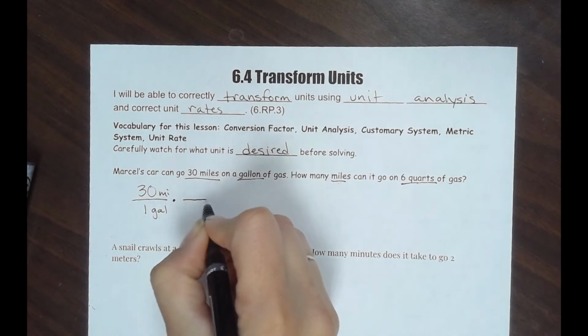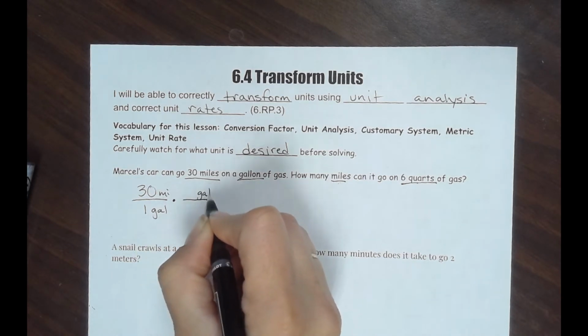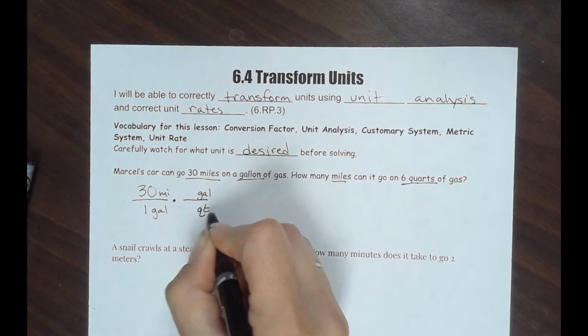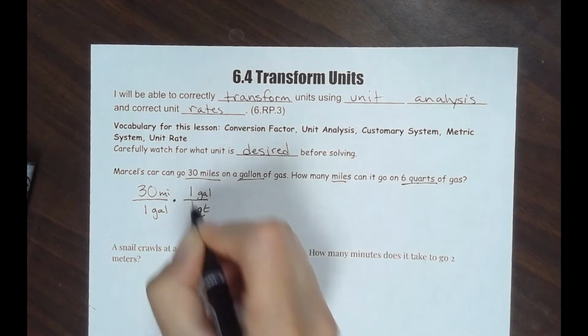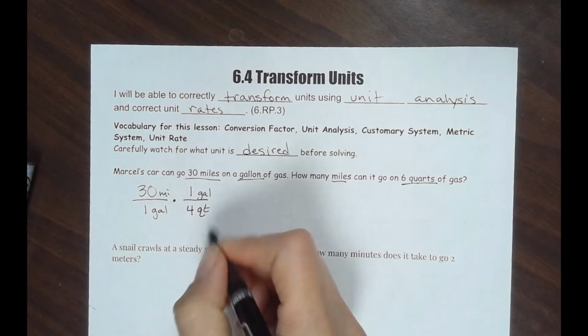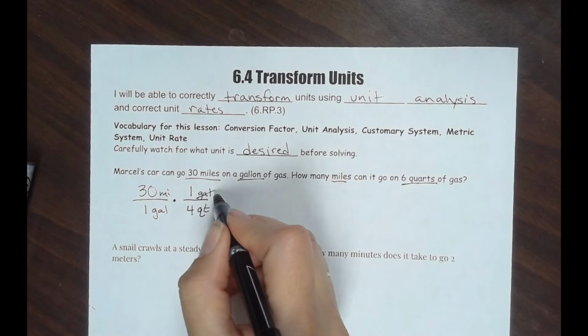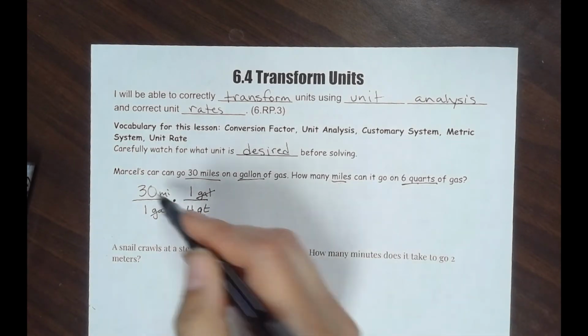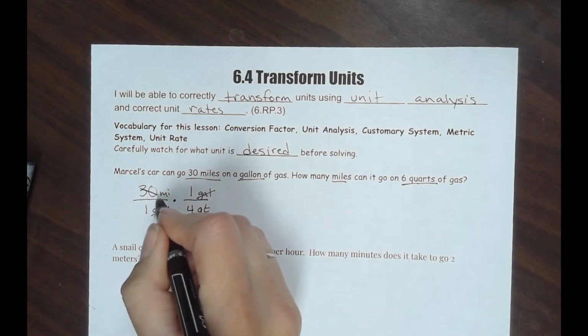So remember how we would take our conversion factor. I want gallons up here so they cancel out. And I want to turn it into quarts. So we know that 1 gallon is equal to 4 quarts. So this is the same as timesing by 1. But we're going to cross cancel gallons and gallons because we don't want that anymore. Also, if we have any numbers we can cross cancel, like 2 goes into 30 and 2 goes into 4.